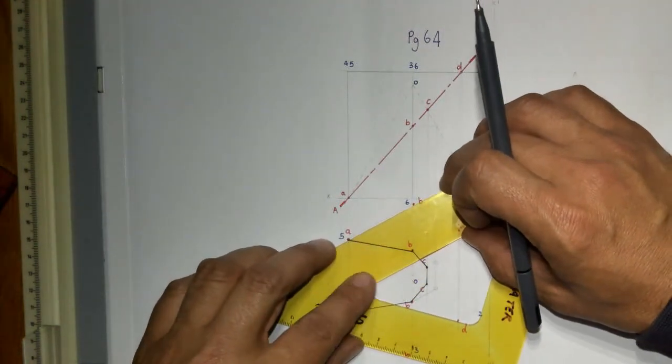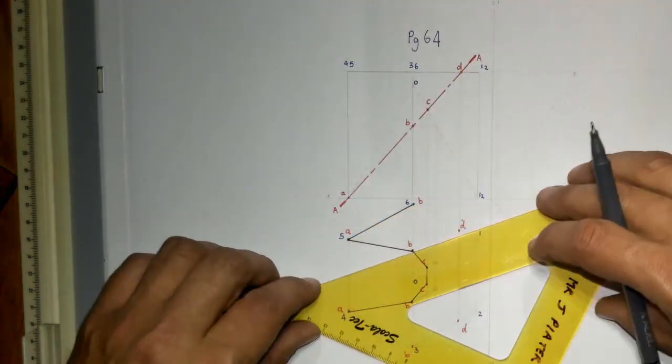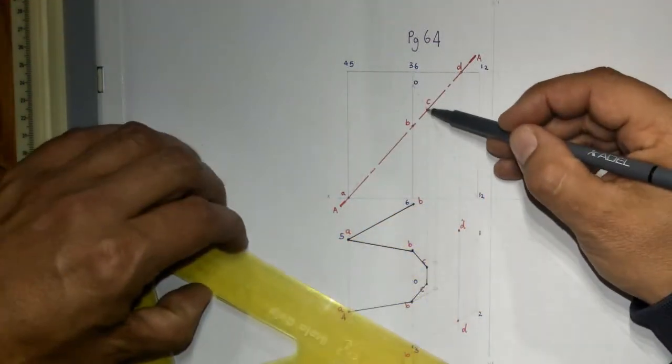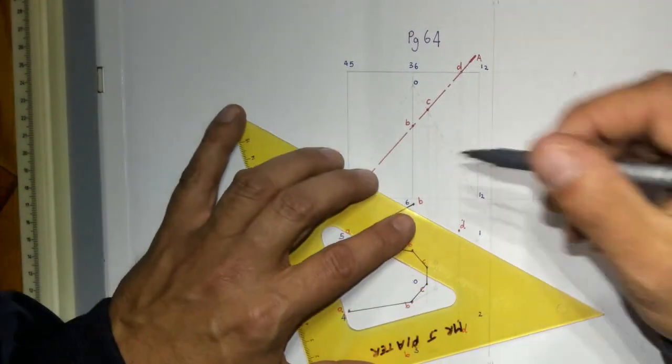Okay, so I'm going to join from A to B, and then I know it sounds weird because I'm going from B to D, but remember the C here only has to do with the pyramid. It has absolutely nothing to do with the prism.